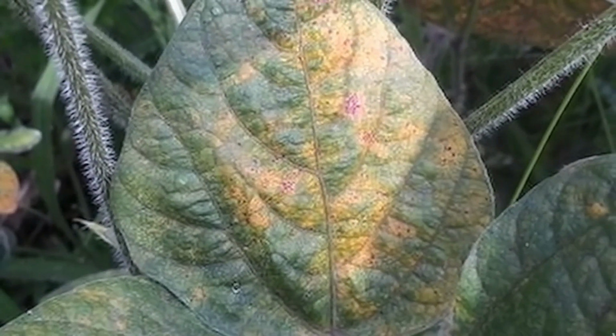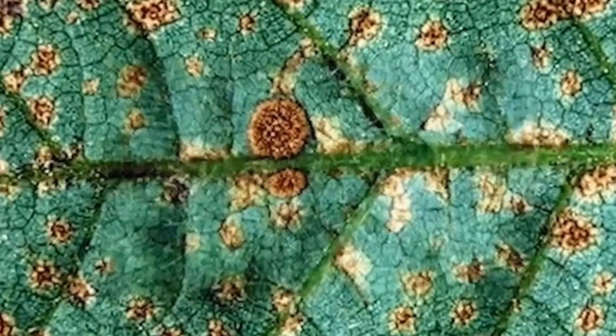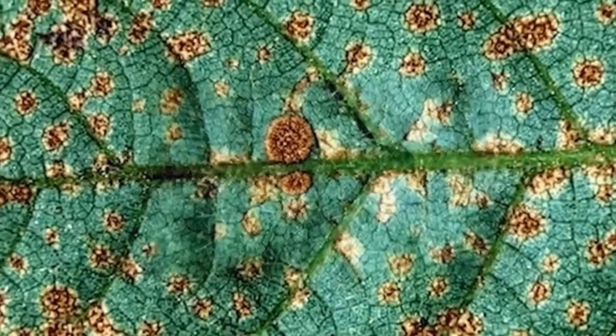To improve air circulation and drying of the leaf, plant with more space between rows. Keep an eye on crops and get rid of intermediary host plants. Control the fertility of the soil, particularly the amounts of phosphorus and potassium.